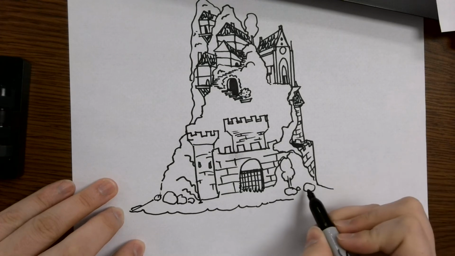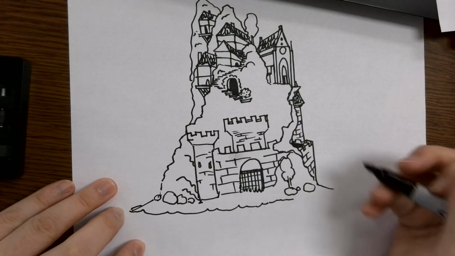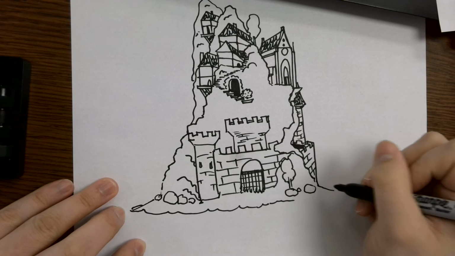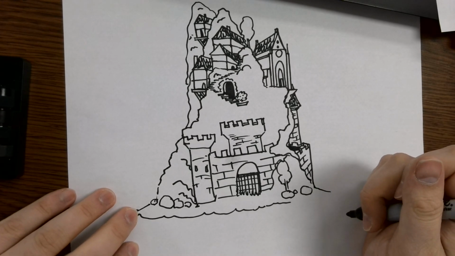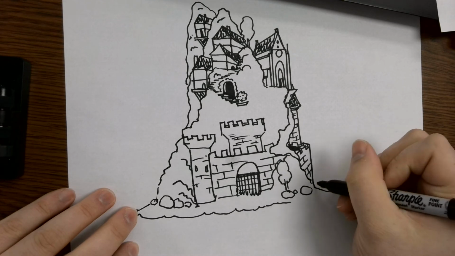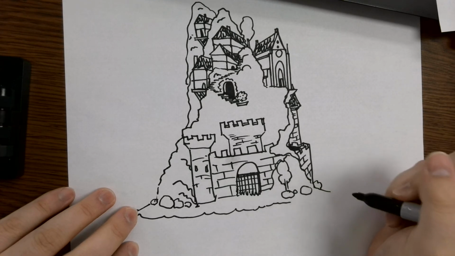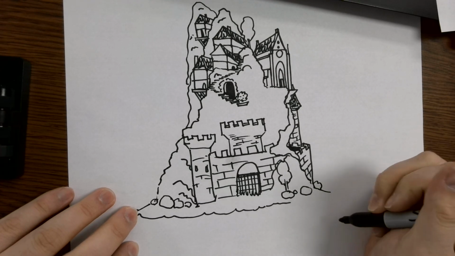Look, it's a family of rocks. Mommy, daddy, baby rock. There we go. You know, I hear that they might form a band. Oh, that's terrible. It is a bad joke, but you know they really rock.